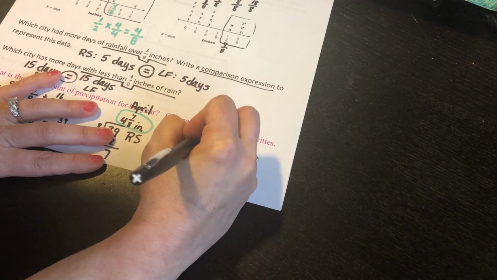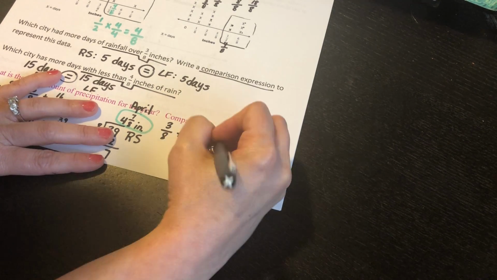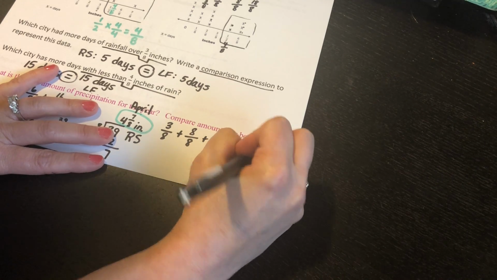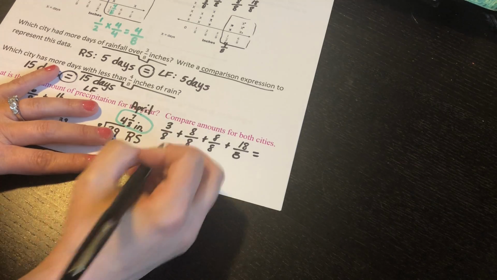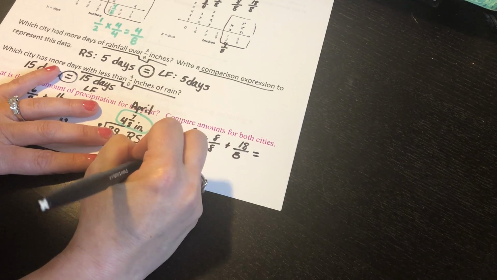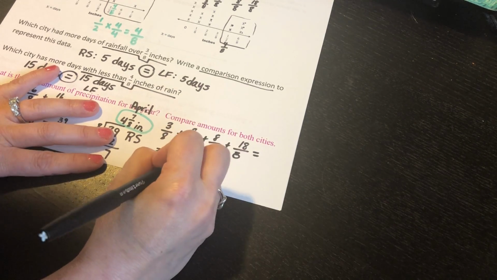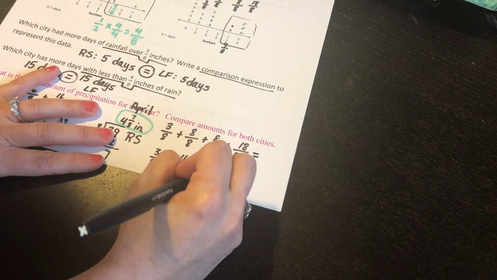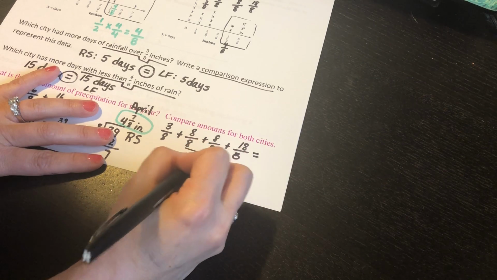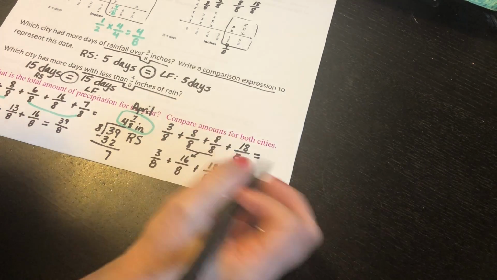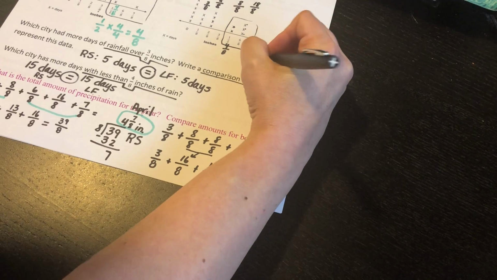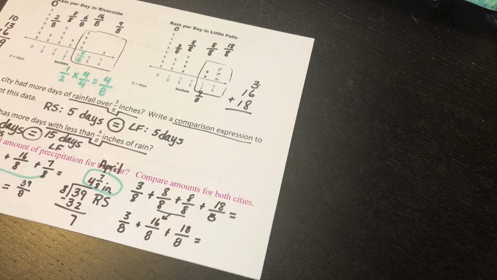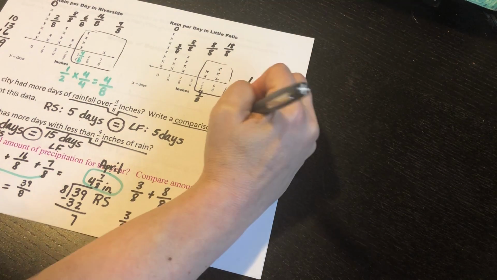Now some people say, can I write a 1 for 8/8? You most certainly can if you want. As long as you find the correct value, you're good to go. All right, so I know that 8 plus 8 is 16, and then 18 eighths. So now I'm down to 3 numerators. All right, so now I know 6 plus 3 is 9, and 9 plus 8 is 17.